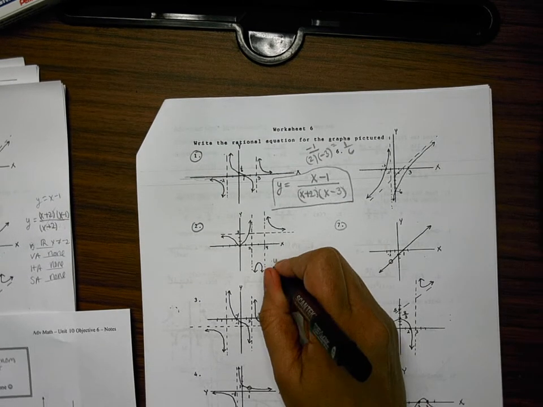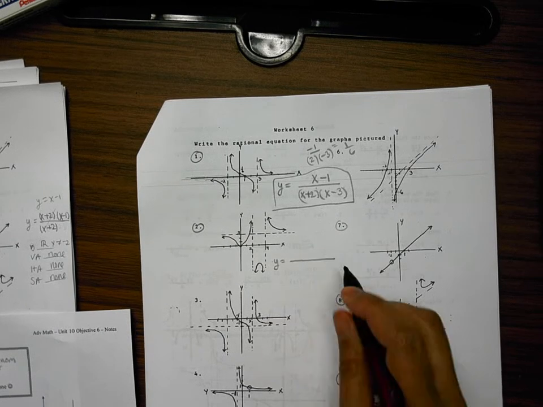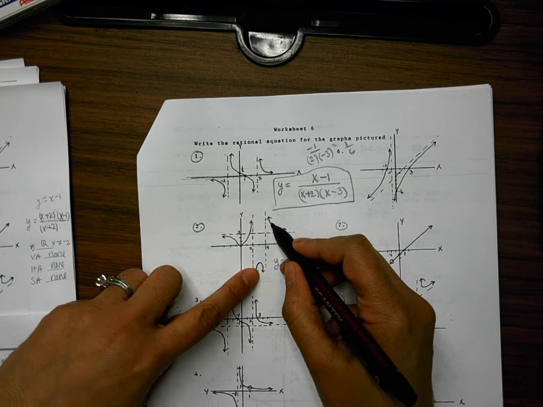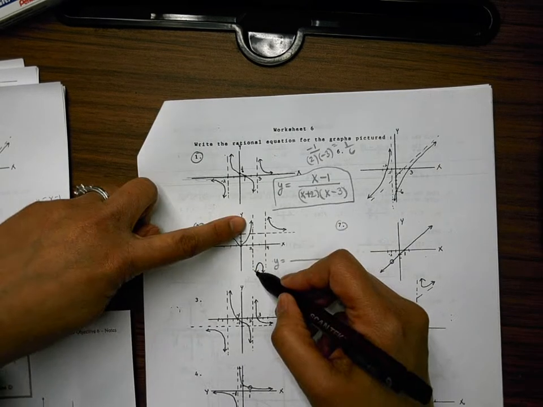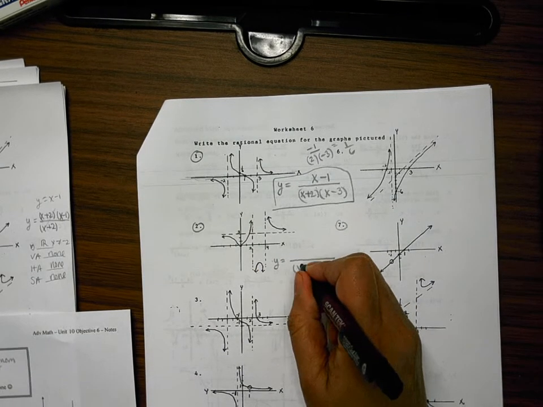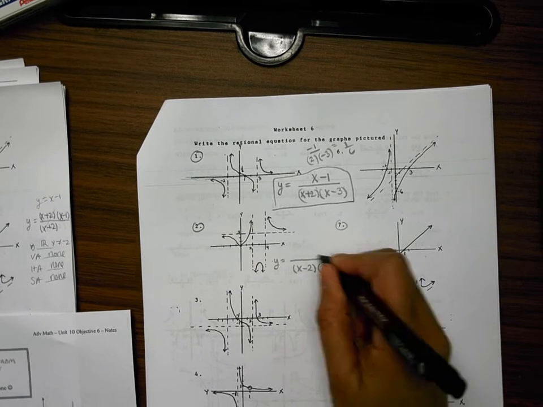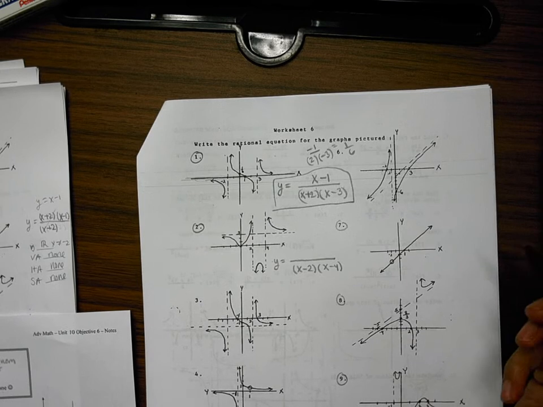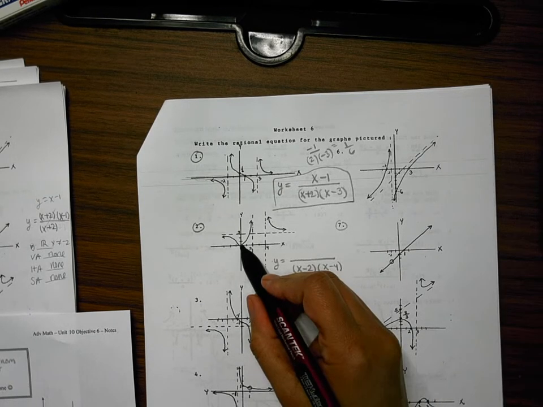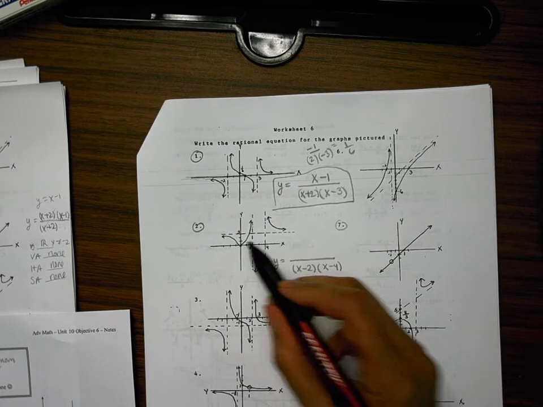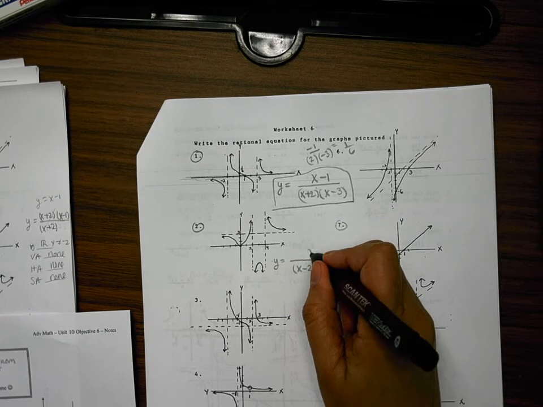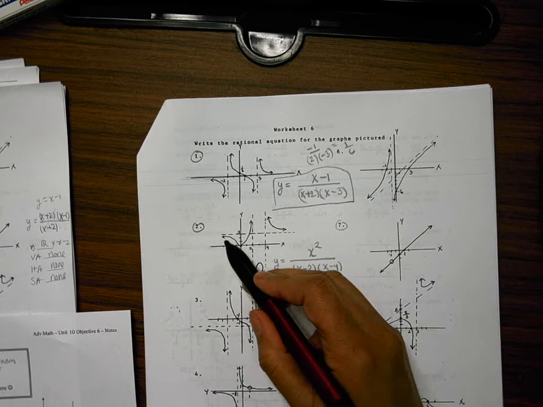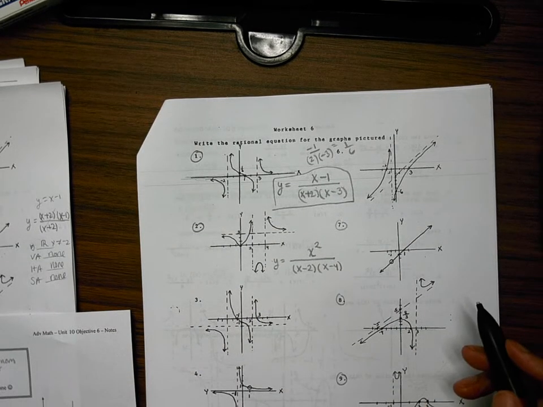Y equals asymptotes 2 and 4, and they're going opposite direction. Can you see those 2 arrows and those 2 arrows? So the multiplicity is 1. X minus 2, x minus 4, and there's no holes. X-intercepts, there's 1 at 0, and it is a bounce, so it's a multiplicity of 2, and so x minus 0 is just x, and a squared because of the bounce. And what else? Horizontal.